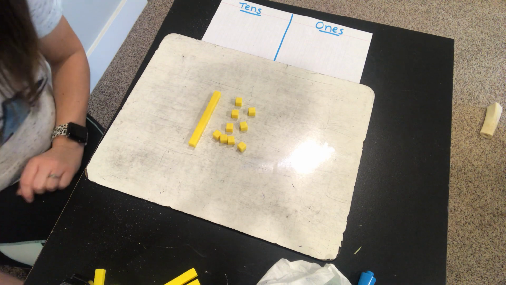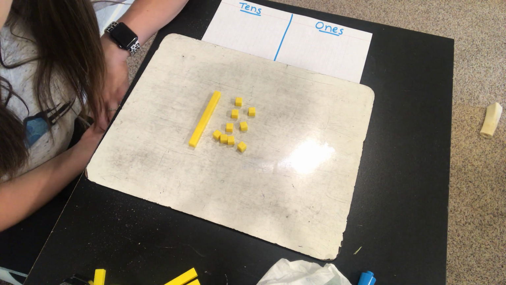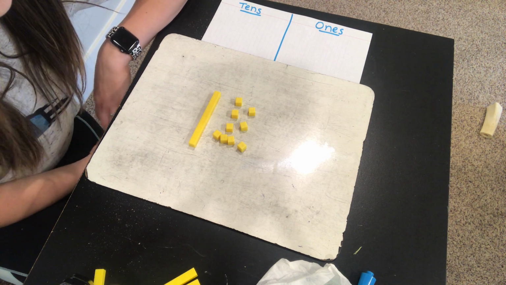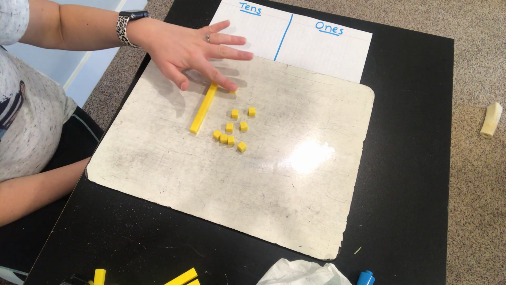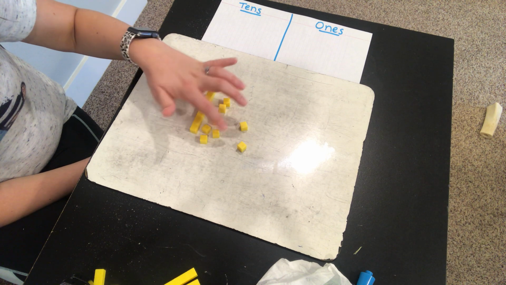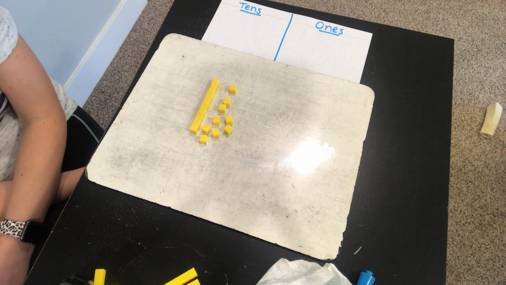I didn't even grab the ones first because I know 19's larger than 10, so we're going to start by building with 10. Okay, let's count this. 10, 11, 12, 13, 14, 15, 16, 17, 18, 19. All right, so I have 19.